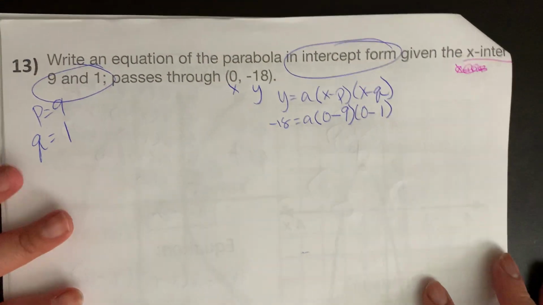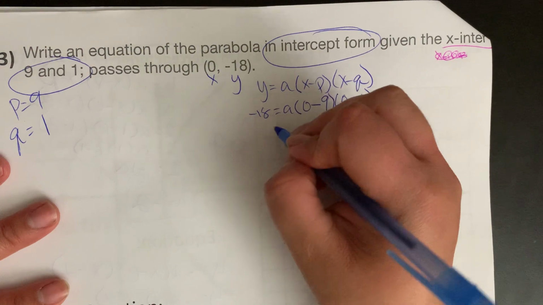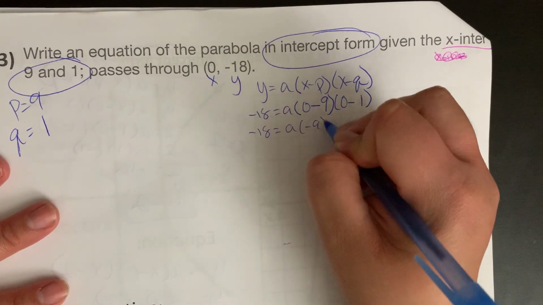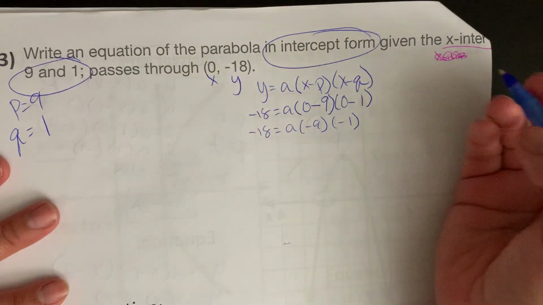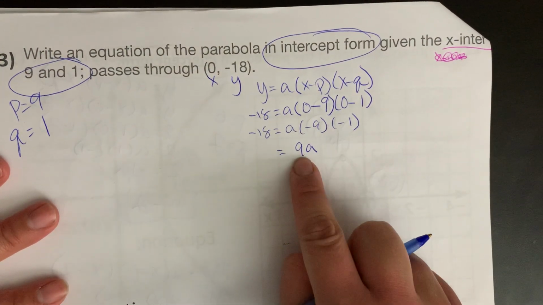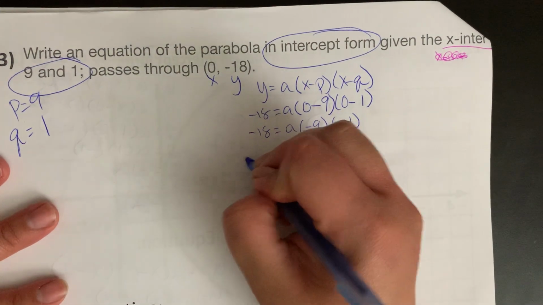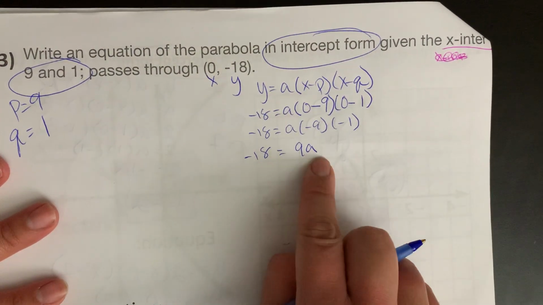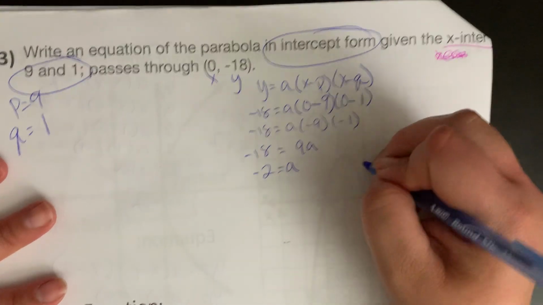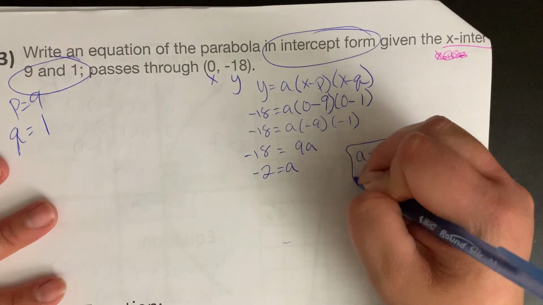Let's simplify. We end up with negative 18 equals a times negative 9 times negative 1. That's 9a, since negative 9 times negative 1 is 9. Divide both sides by 9, so negative 2 is equal to a. So a equals negative 2.